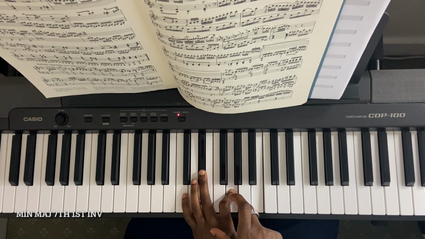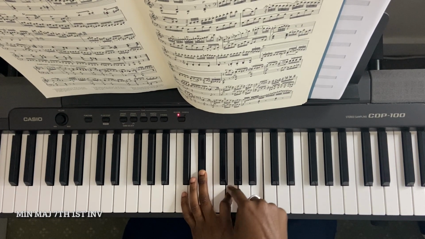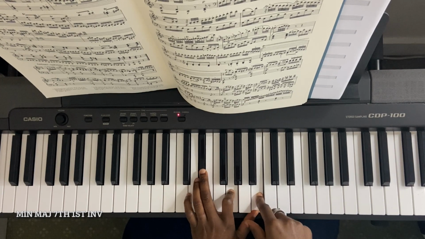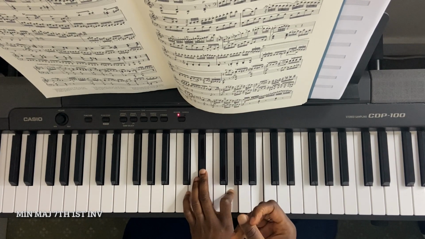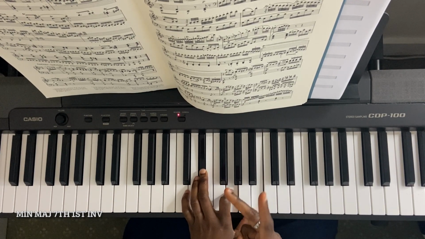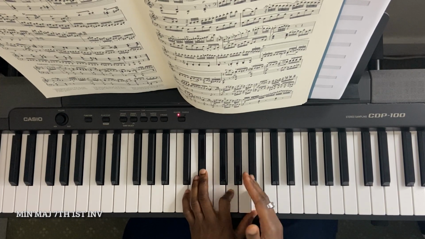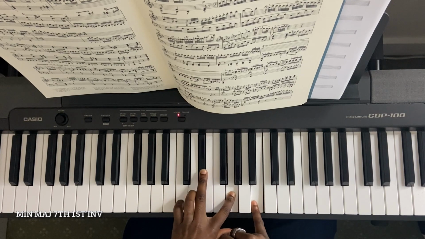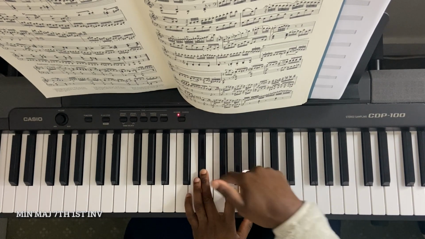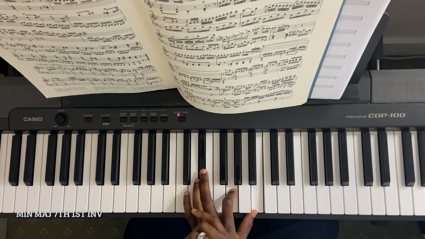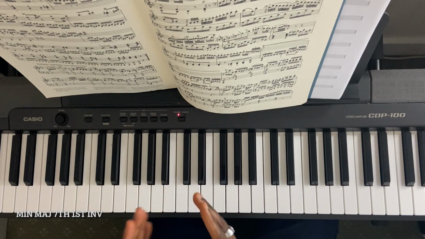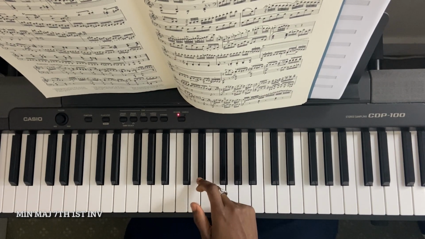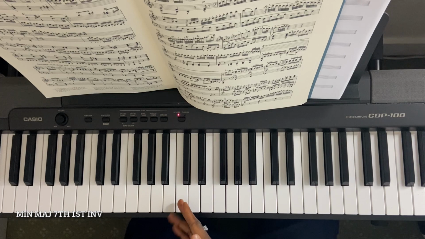E flat to G is a major third, G to B is a major third, and we know an augmented chord is made of two major third intervals put together, right? So I can recognize an augmented triad built on the minor third note, which is E flat, of the key in question, which is C, okay?